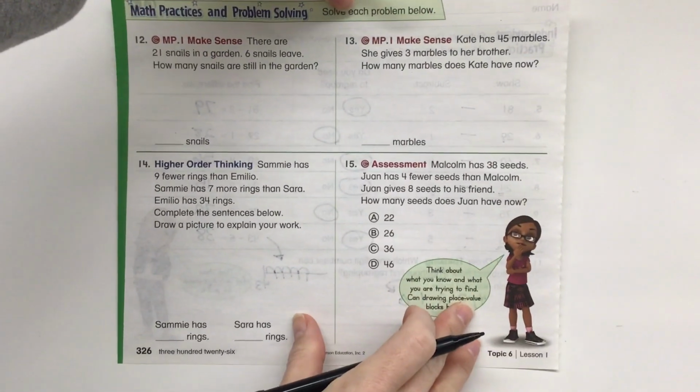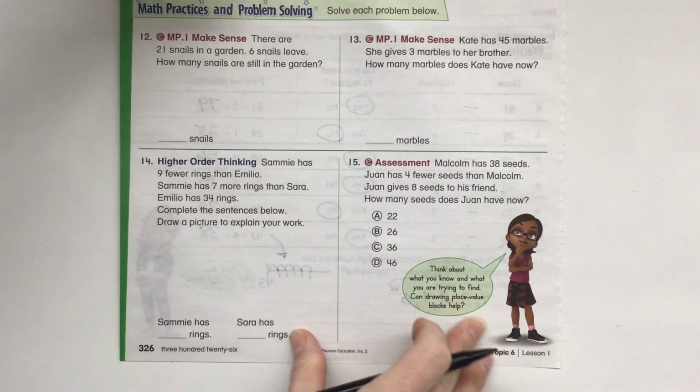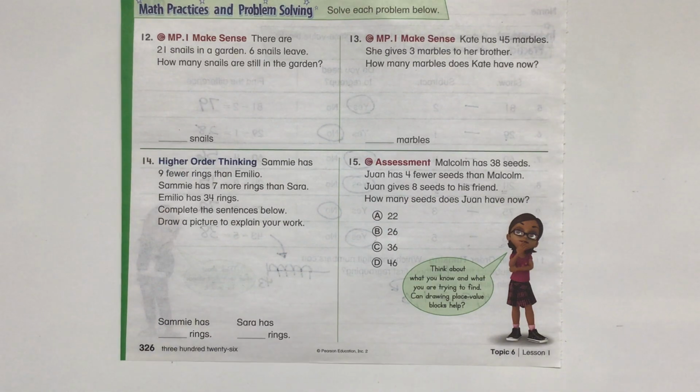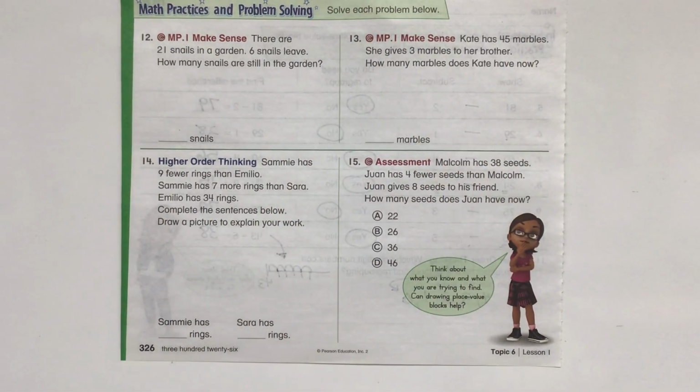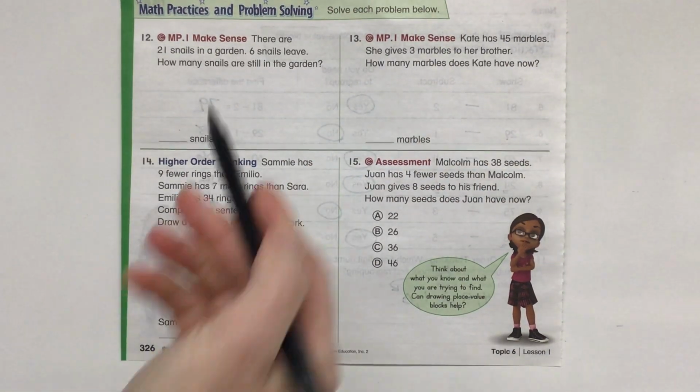All right. Let's go ahead and go onto our back page here and get this all ready. All right. This is our math practices and problem solving. All right, we're going to take a look at our word problems. You guys all know I love my word problems.